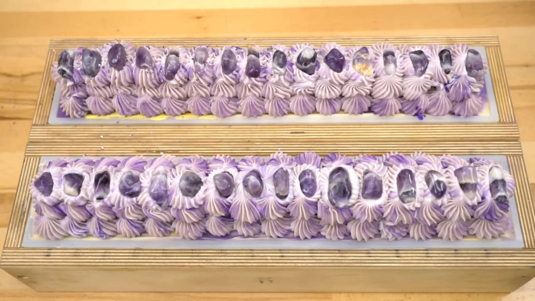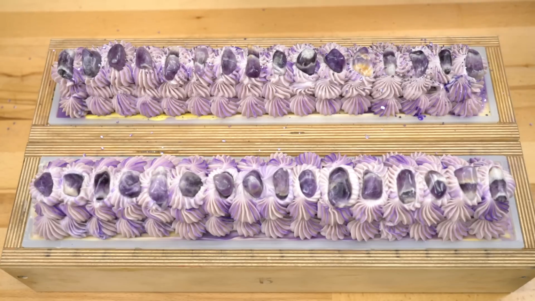It's an obvious addition. It's almost exactly the same color purple as what's on the inside too. Oh wait, I also think that amethyst is February's birthstone. Wow, this really is a win all around.